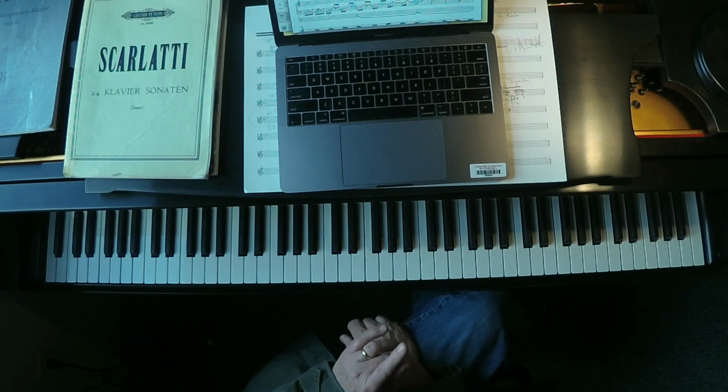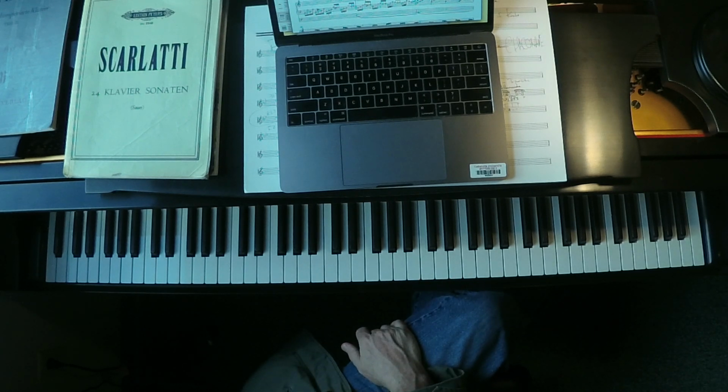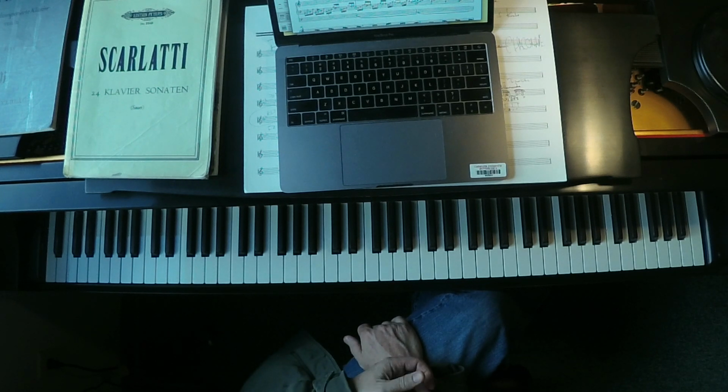And remember that in the upper voices, that's where you have a little bit of chromaticism on scale degree 6 and 7. Mostly diatonic. Let's do one more.